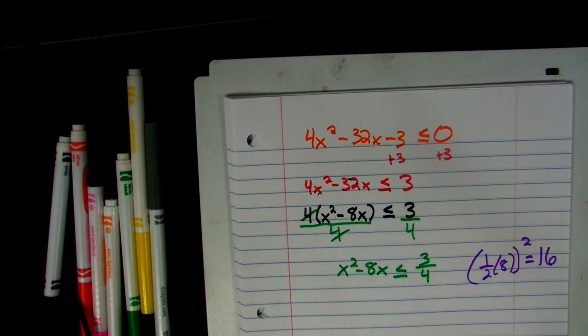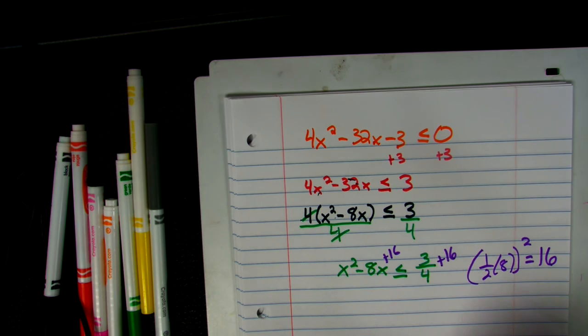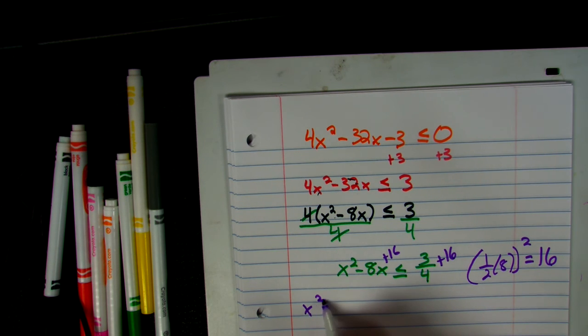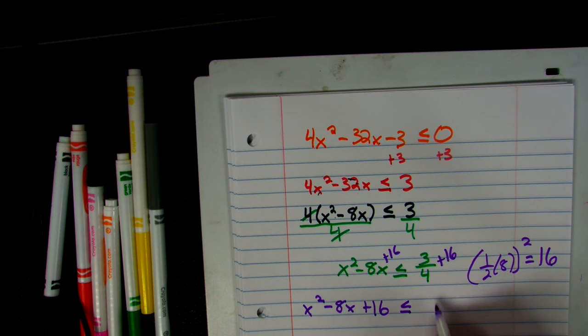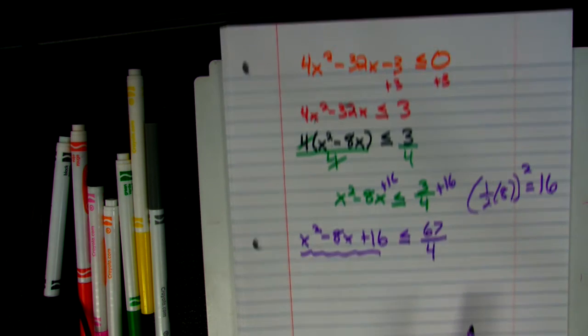So that's what I'm going to add to both sides. I'm going to add 16 to both sides. So I'm adding 16, adding 16. Now I have x squared minus 8x plus 16 is less than or equal to 3/4 plus 16. You can rewrite 16 as 64 over 4 and then add 3/4 to it. You end up with 67 over 4. Okay? I've guaranteed that this is a perfect square now by completing the square.